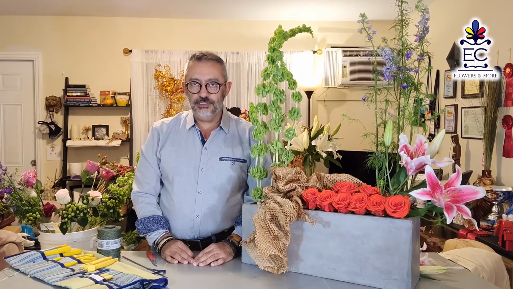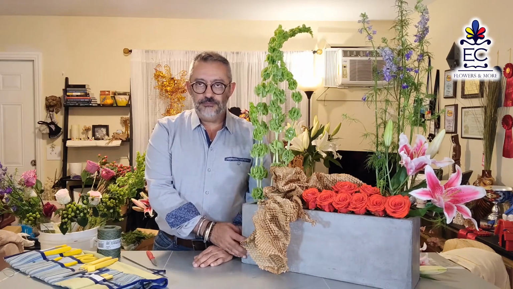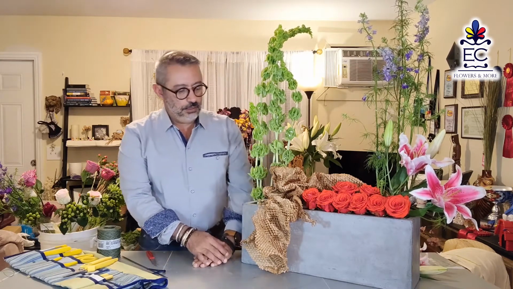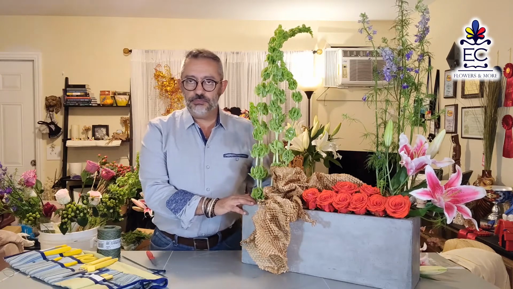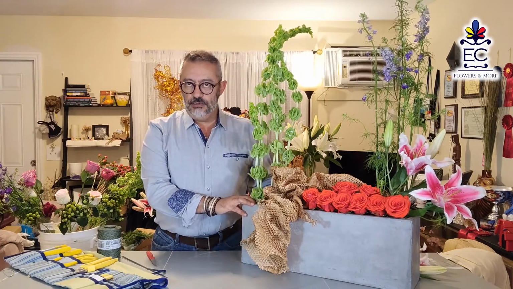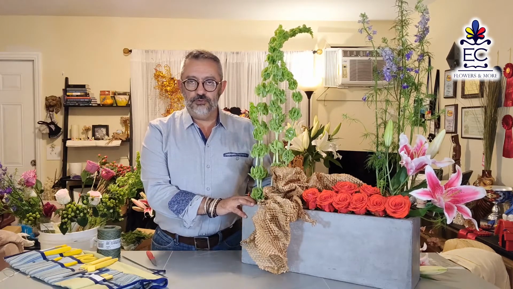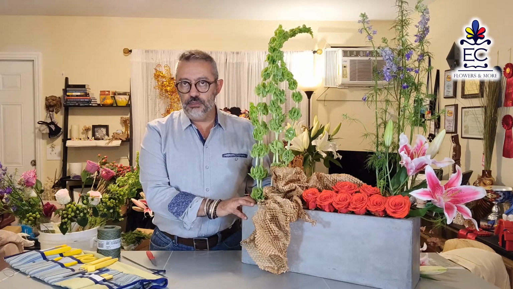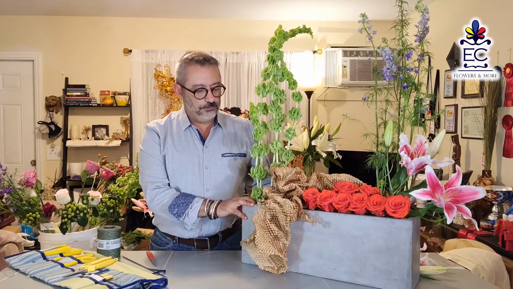I'm gonna use some lilies, some delphinium, some Bells of Ireland, and a beautiful concrete base. Then I use the black foam from Oasis to use minimum green in my composition.